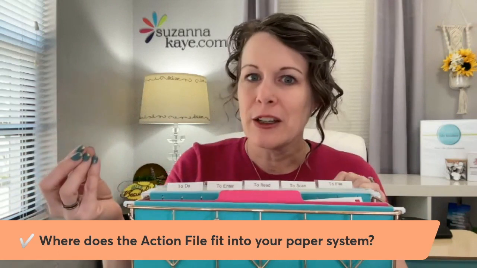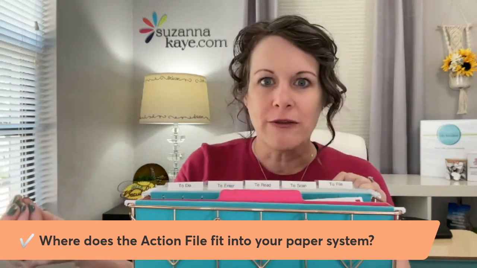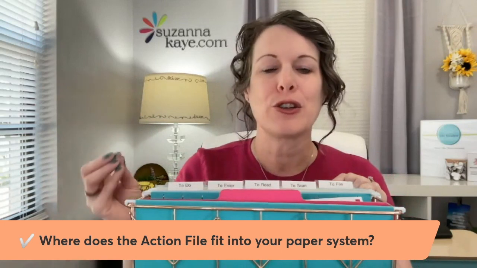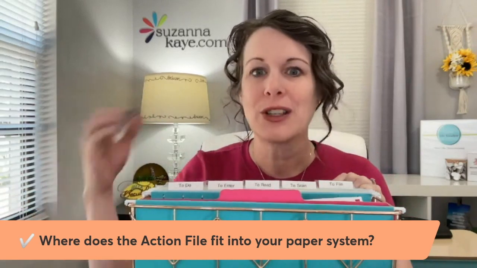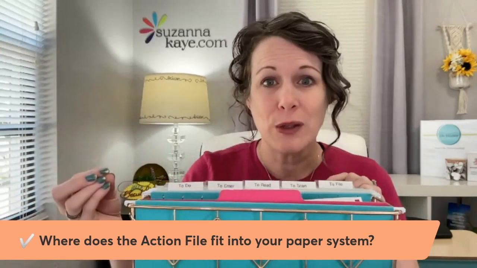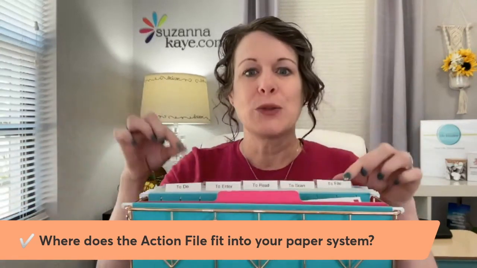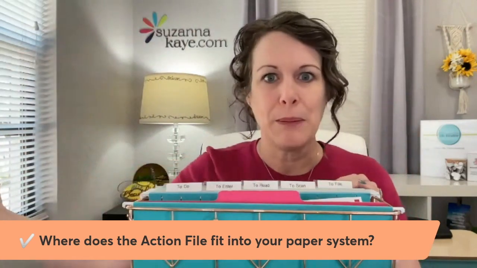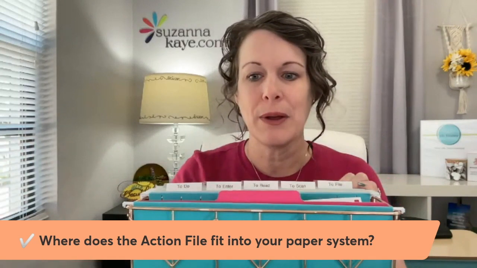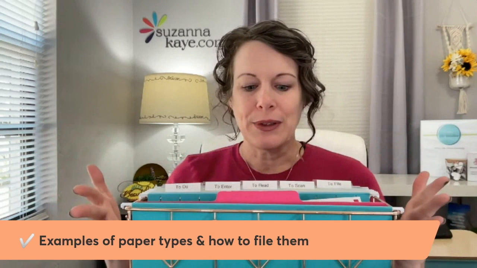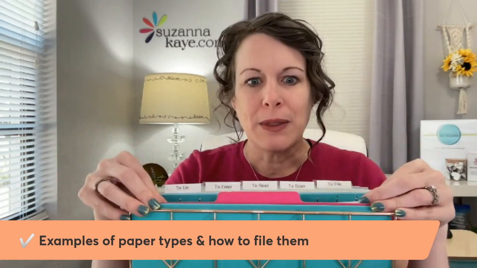Your file system can include short-term files, long-term files, and special papers. If you're not familiar with these, then make sure to check out other information about my paper pyramid and all the parts of your paper structure. I have other videos on that, but that's where you would file these. So this is the first step that then feeds into that paper system for the papers that you need to keep longer term.